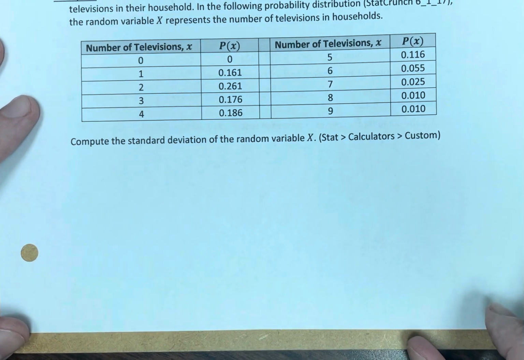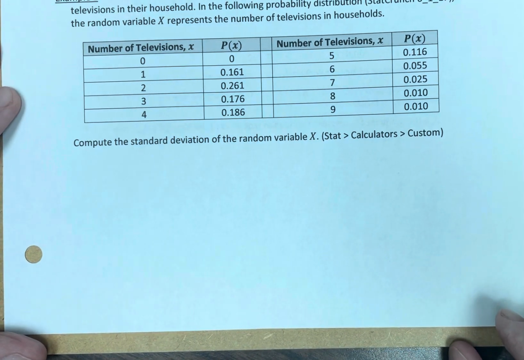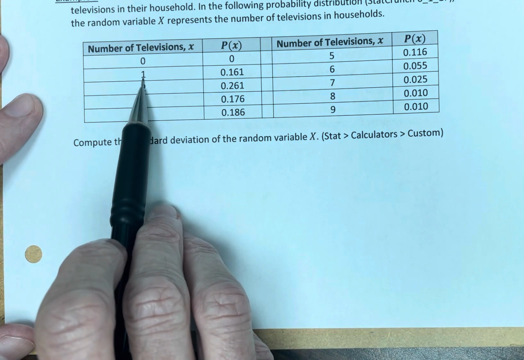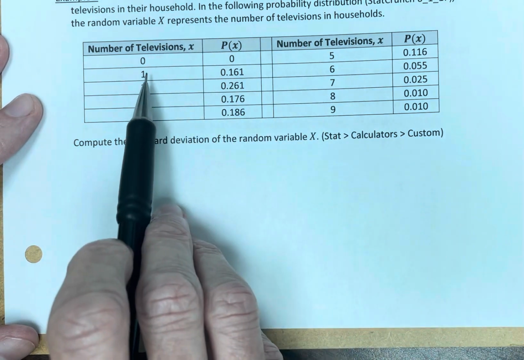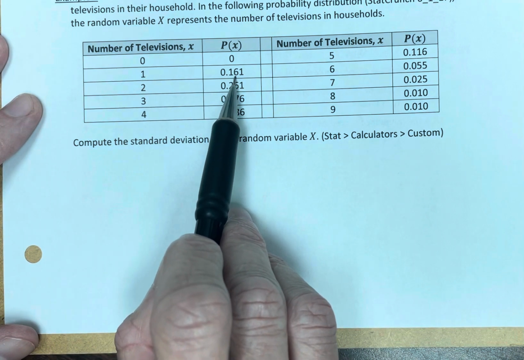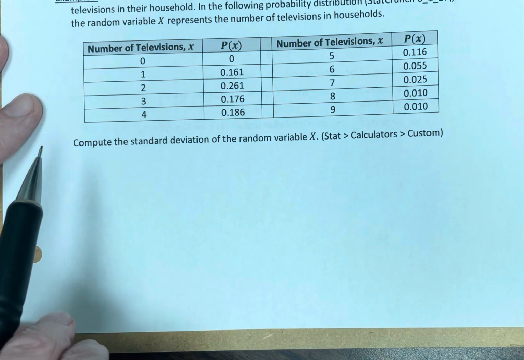As a reminder, the probability the household has one television was 0.161, which as a percent is 16.1%.